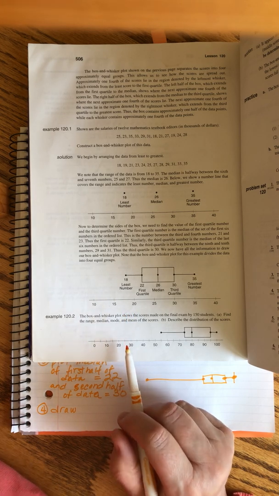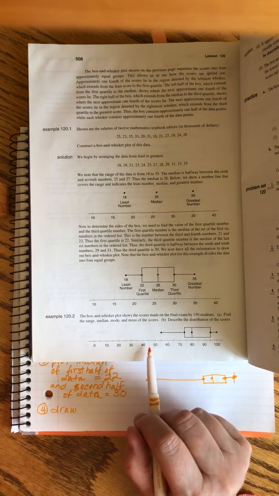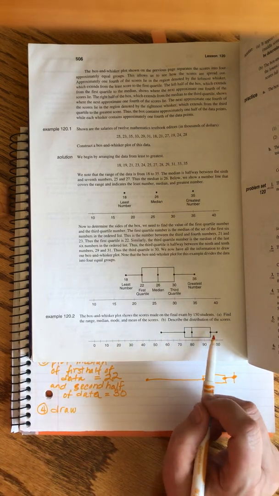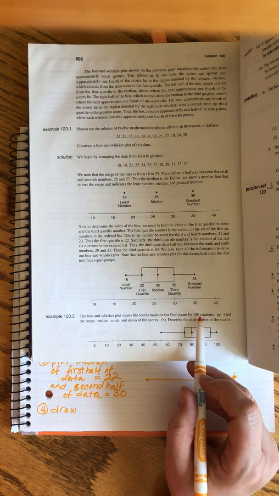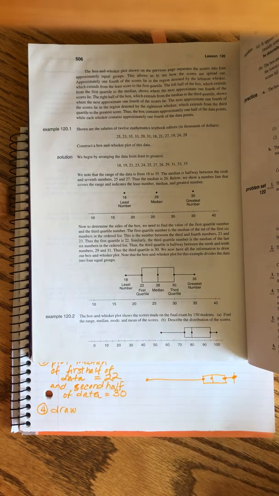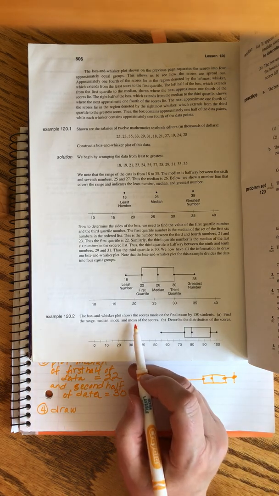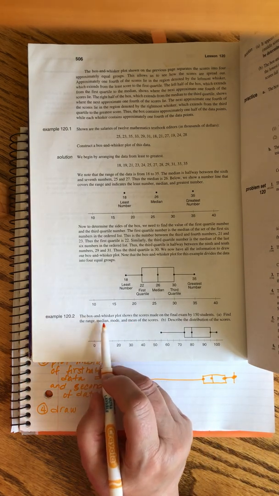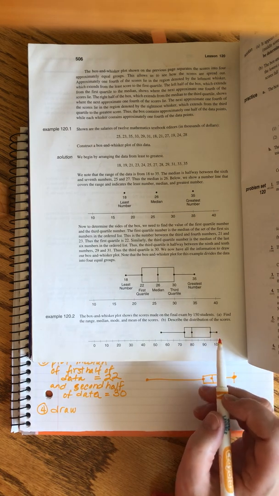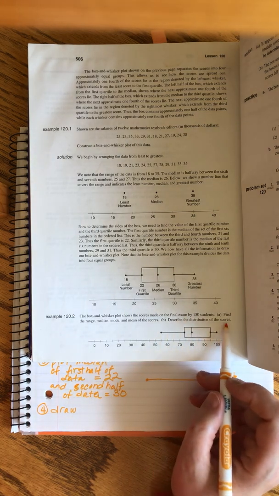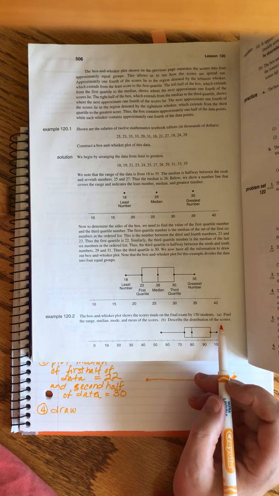Same for the mean. In order to find the mean, we would have to add up the individual scores and then divide by 150 because that's how many students there are. But we don't see any individual scores, so we cannot find the mean nor the mode. Range and median are clearly defined here. B, describe the distribution of the scores. Okay, what does it tell us? I'm just reading John's answer.